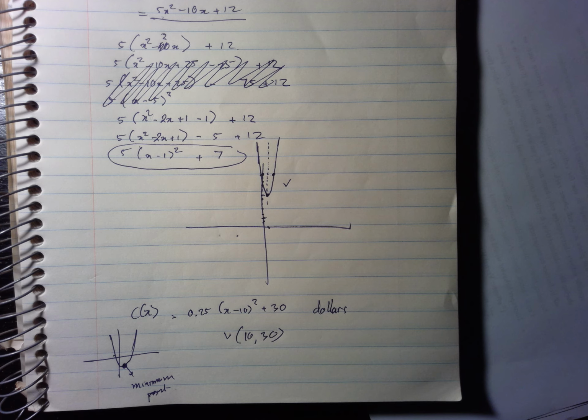Okay. And for question B, how many caricatures must be drawn to minimize his cost? Oh, that's what it is. 10. It will be 10. Okay. State the minimum total cost. The minimum total cost will be $30. At least he needs to spend $30. That's what it means. Okay.